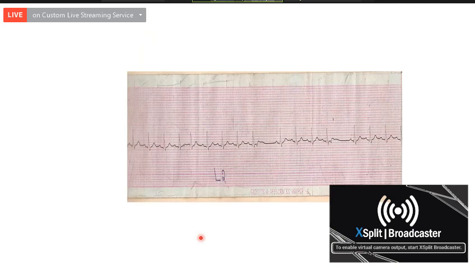There are two gaps. You should explain why there is a gap. What is the reason for a gap? Exit block. Yes, what block? Sinus exit block. No, it is not sinus exit block. No, wrong.